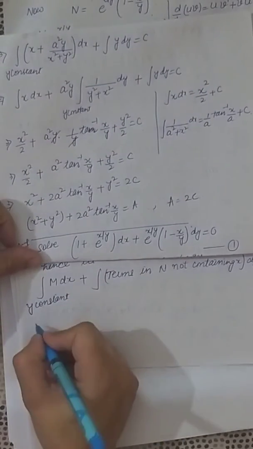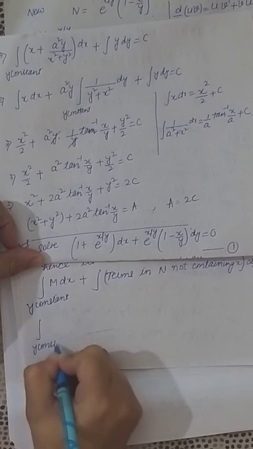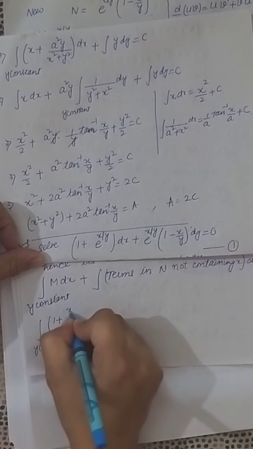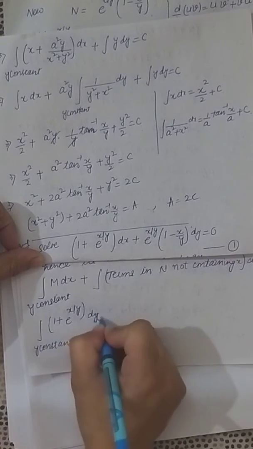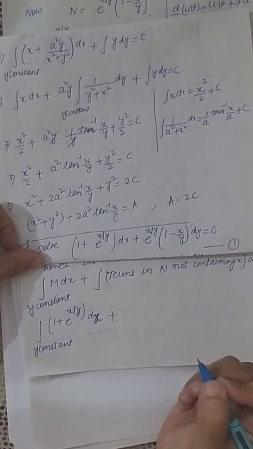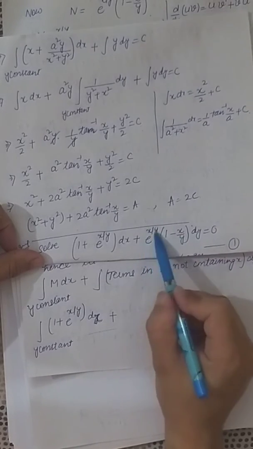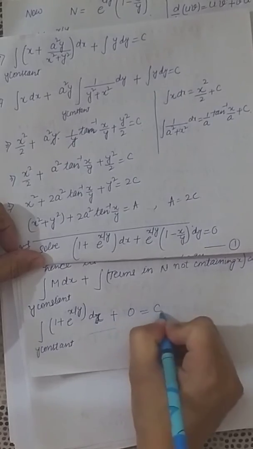How will I write it? Integral, y constant, of 1 plus e power x over y dx plus terms in n not containing x. Now both of the terms contain x, because this total is multiplied by e power x over y and it contains x. This plus 0 equal to c.